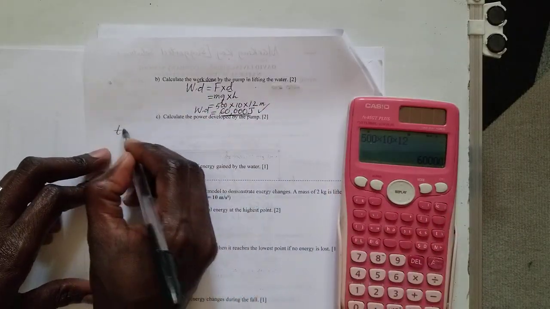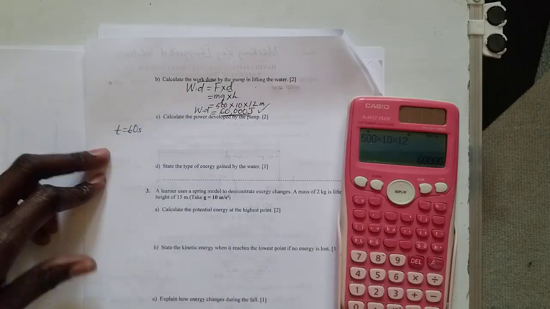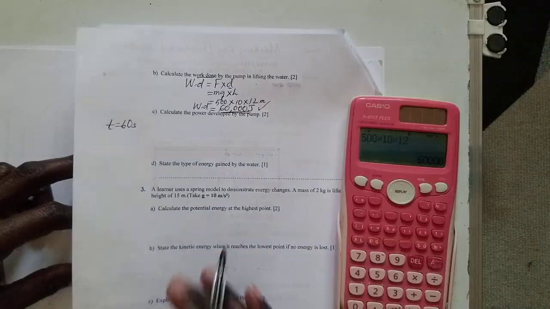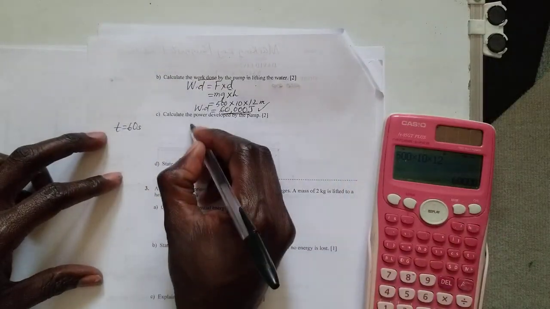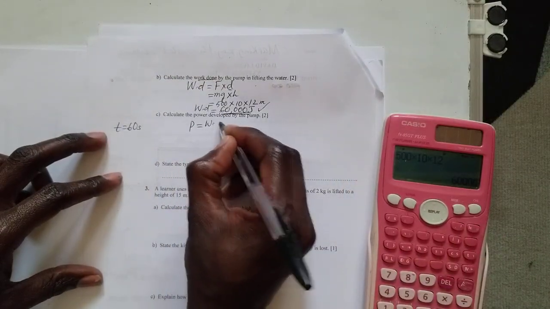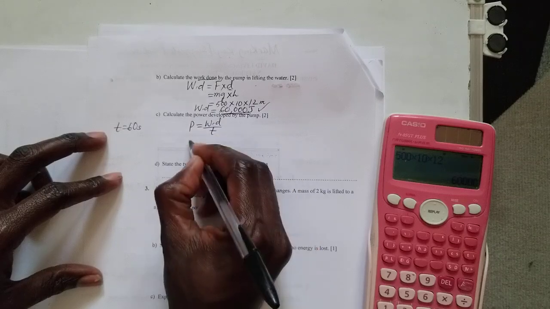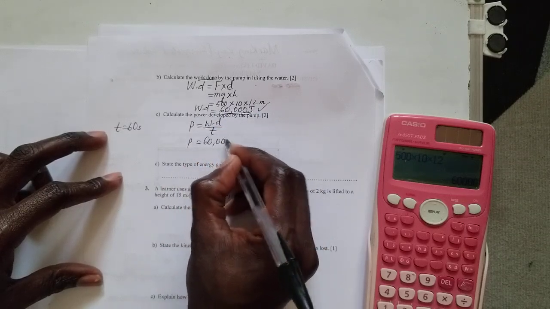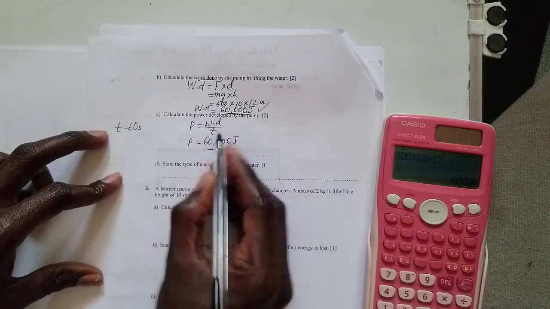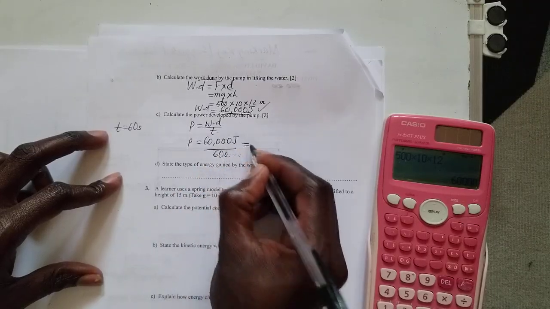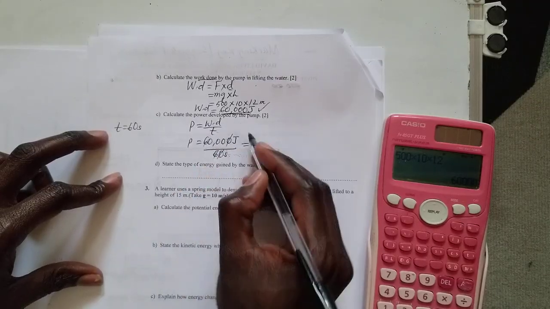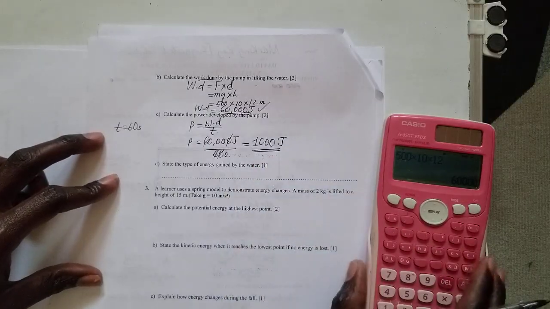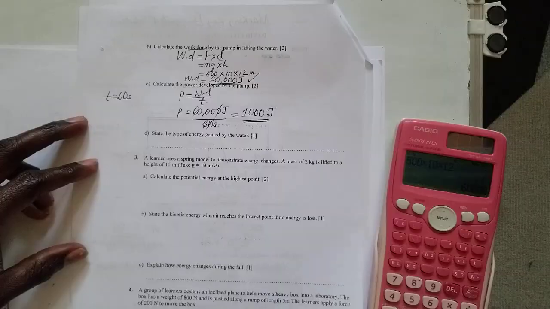Then since they told us that it did that in 60 seconds, if you still remember from our data that we got 60 seconds there, it simply means that power is equal to work done divided by time. So power will be the work done, which is simply 60,000 joules, divided by the time it has taken, which is 60 seconds. When you cancel, you're going to find that this gives you 1,000 joules per second. So that's what you just needed to do there.